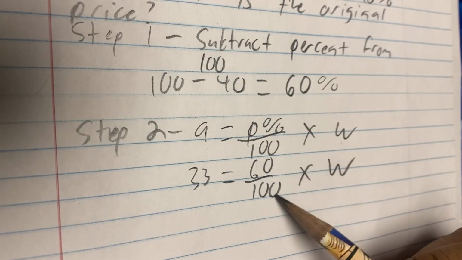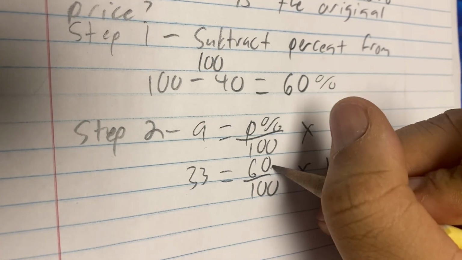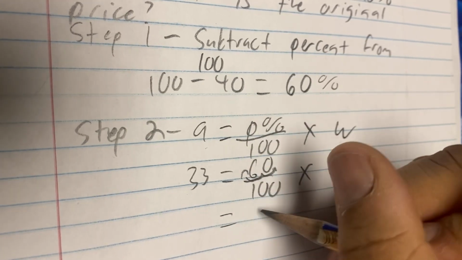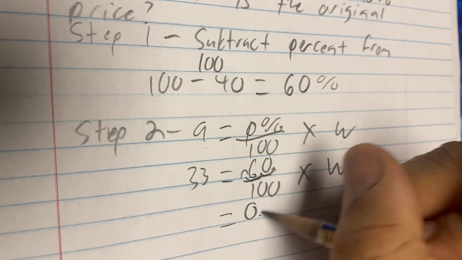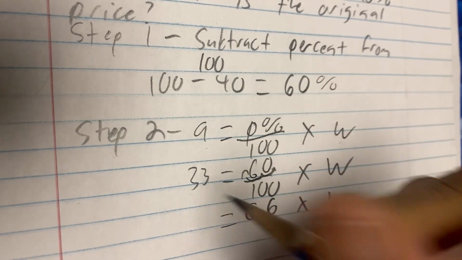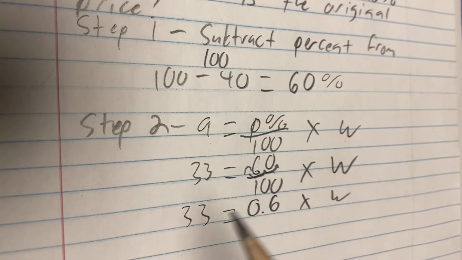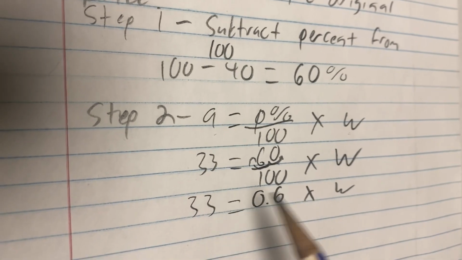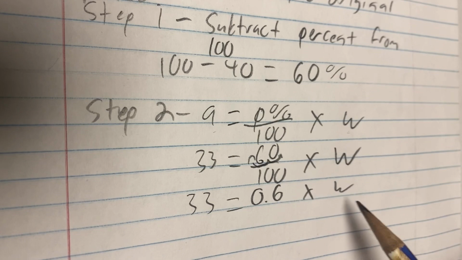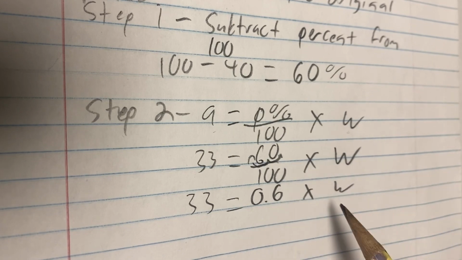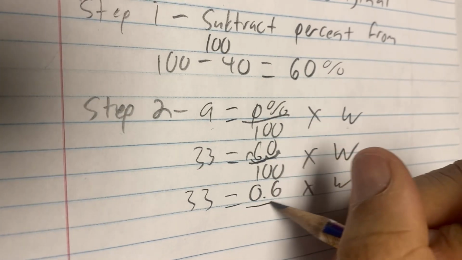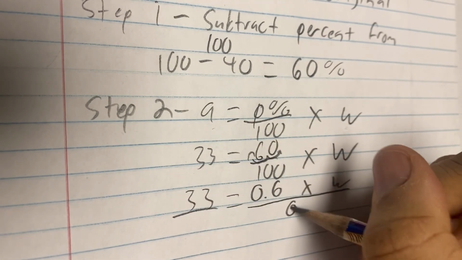First things first, what's 60 divided by 100? All you're going to do is move the decimal point 2 places to the left. So that is going to be 0.6 times W equals 33. Now, when you're here, you may say, Mr. S, what am I supposed to do? Think back to your algebra days. We want to get the W by itself. What is happening to the W is being multiplied by 0.6. So you're going to have to do the opposite. What's the opposite of multiplication? Division. So you're going to divide both sides by 0.6.